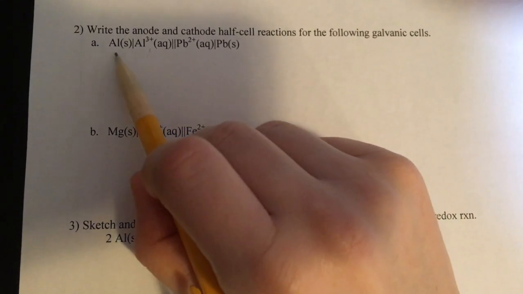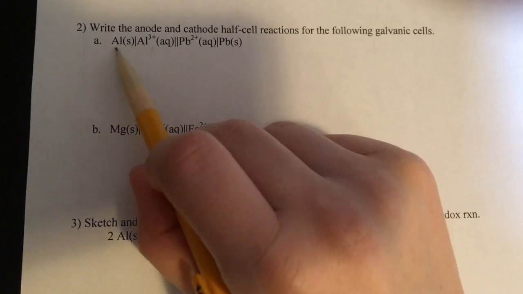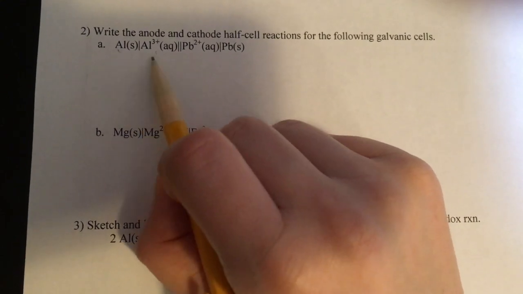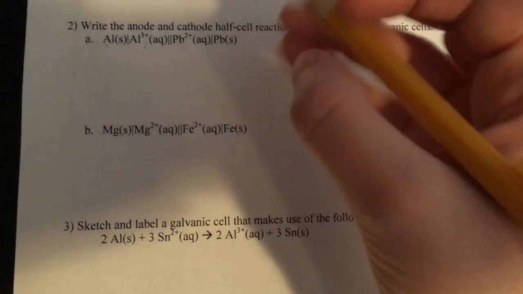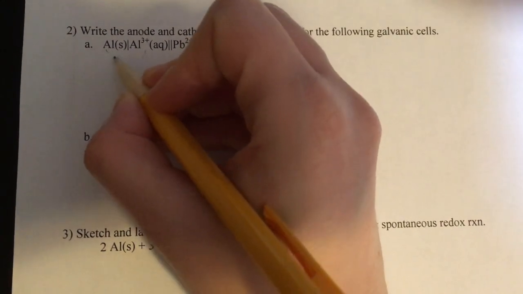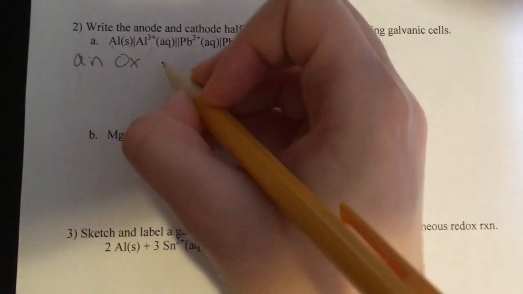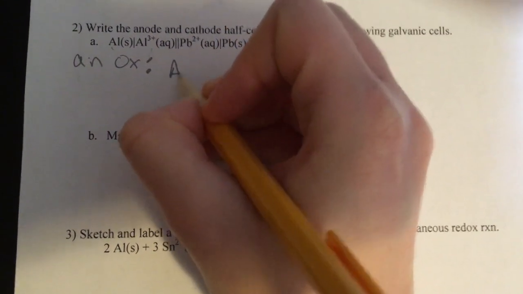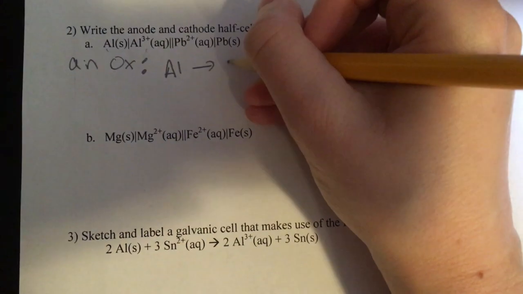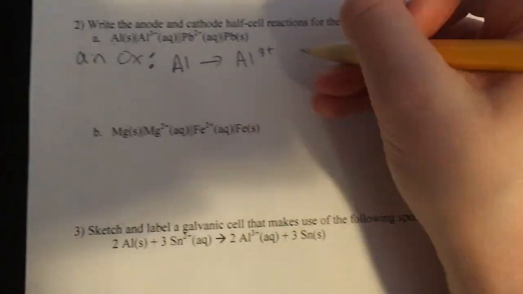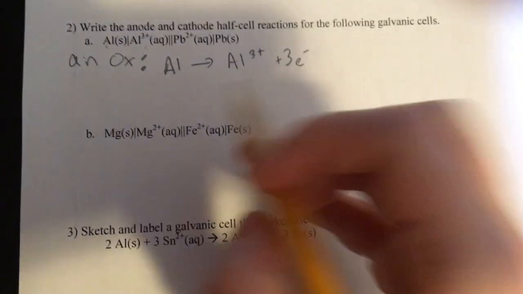For this one, we can see the anode has solid aluminum being oxidized to form Al3+. So that's going to be our oxidation half reaction for our anode. An-ox, red-cat. And that's going to be that aluminum is going to lose 3 electrons in order to form Al3+.